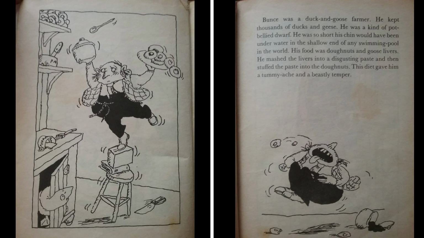Now, take a look at Boones. So, his distinguishing feature, just like how Bogus was really big, Boones is really short. And he also has a disgusting diet. He eats goose livers and donuts all the time. No wonder he feels so horrible.